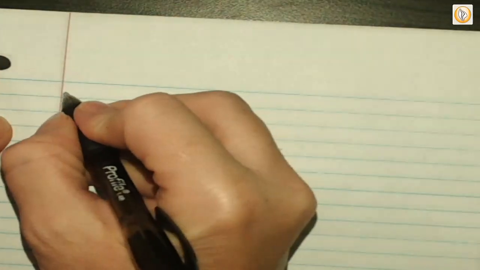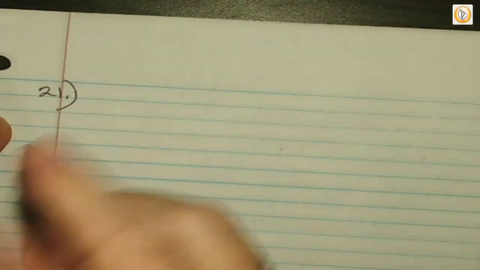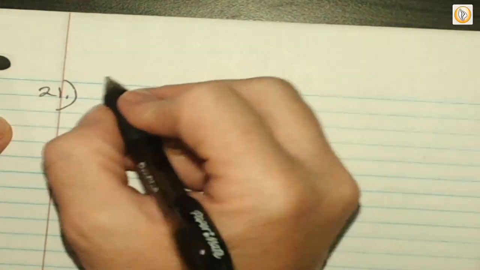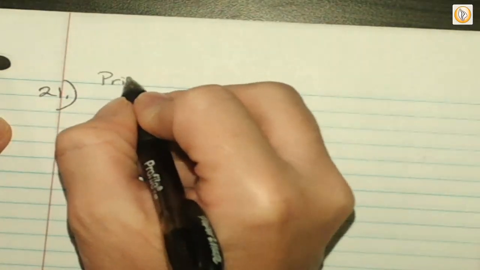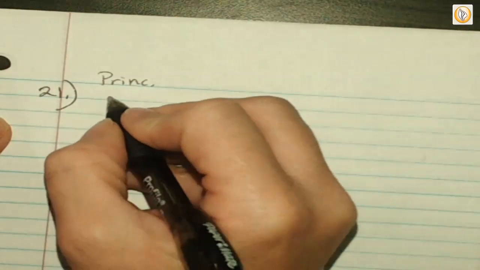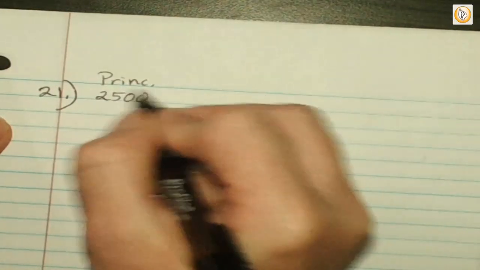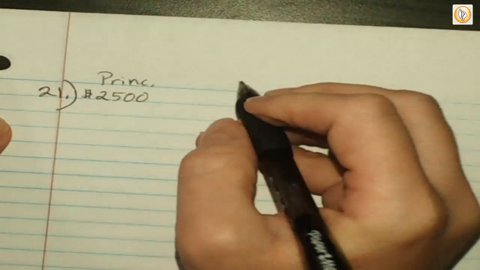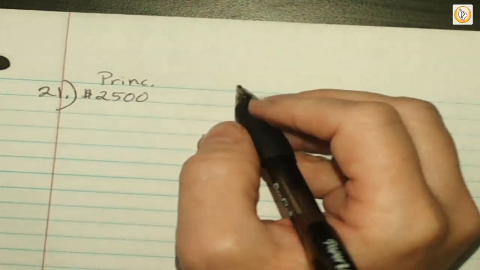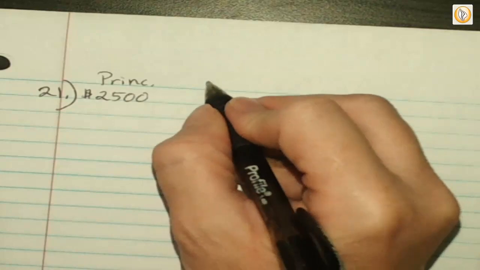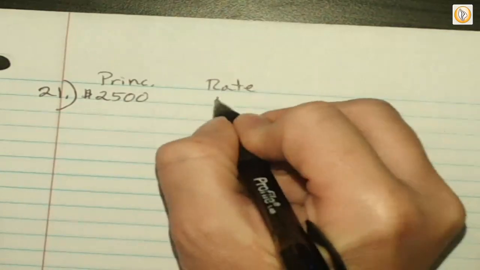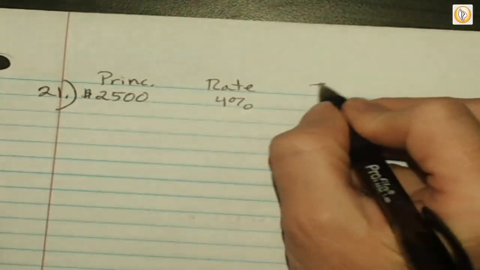Okay, so one more down near the bottom. Let's do interest. We didn't really talk about that. Y'all learned about it a lot last year, but just for grins to remember how to do this. All right, 21. They give you the principal, and that is $2,500. They gave the interest rate, which is 4%. They give you the time.